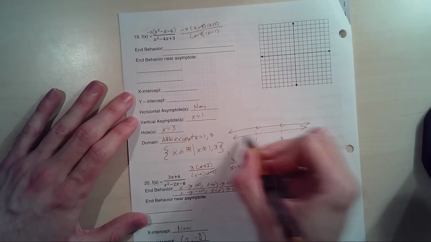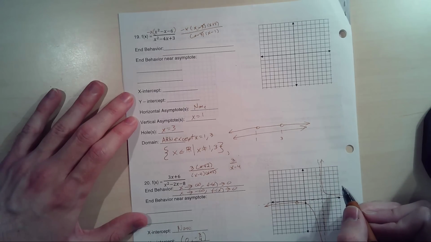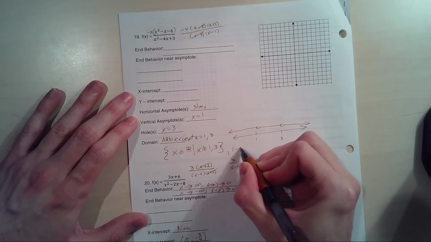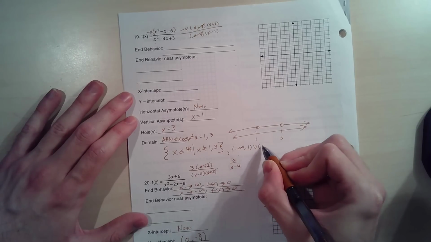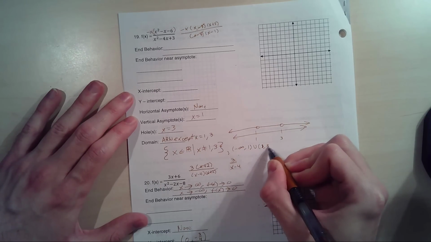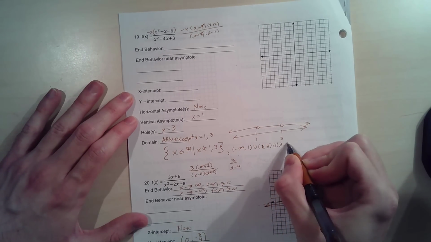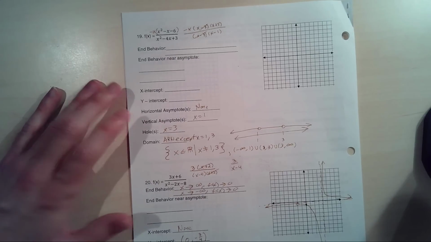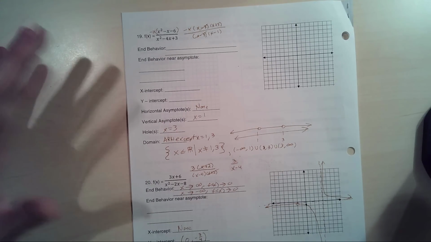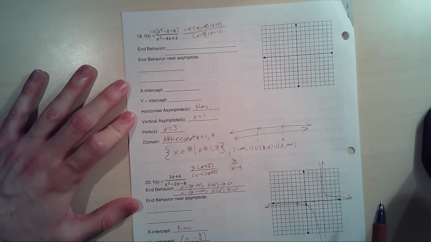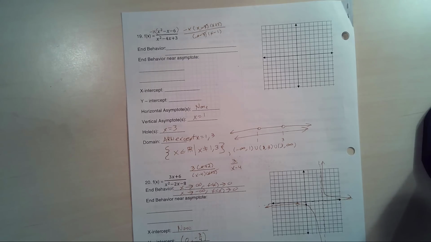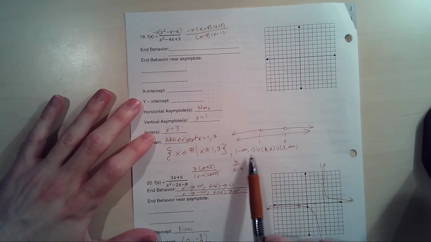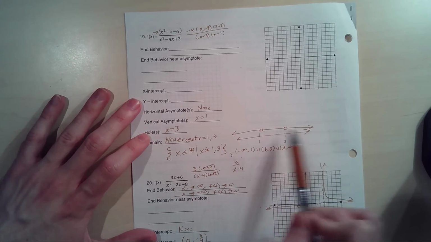So you can have any number in between, as written: negative infinity to 1 in parentheses, union, parentheses 1 to 3, union, 3 to infinity. A little bit extra, but that is the fancy way of writing this notation. Remember, the parentheses mean you can never reach it. You can never actually reach infinity, so you always use parentheses, and we specifically cannot be 1 or 3, but we can be all the numbers in between.